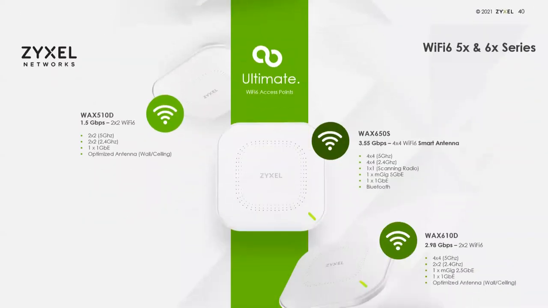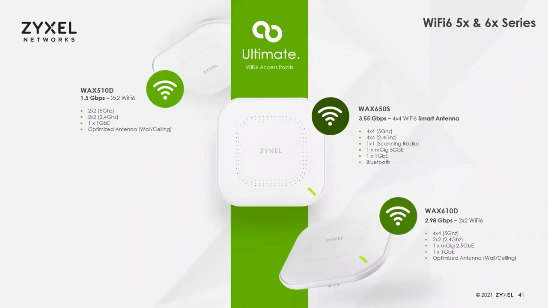And then on the higher end of things, we have our WAC 510D, the WAC 610D. Main differences between those 2 models and the NWA 110 and 210 is these both come with dual optimized antennas and 1 year of Nebula Pro Pack bundled with them. And then we've got our flagship device there, the WAC 650S. It's our fastest AP. It's got a 3rd dedicated radio for RF scanning those 5 gigahertz channels. It's got a 5 gig Ethernet connection, and it's got BLE Bluetooth built in.